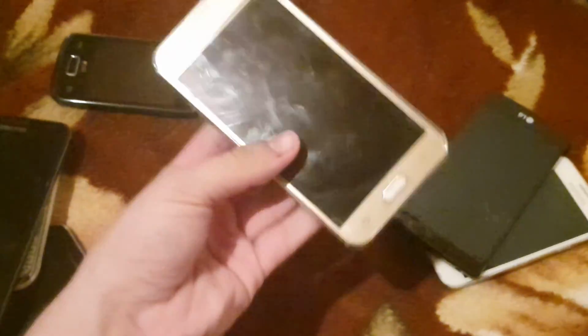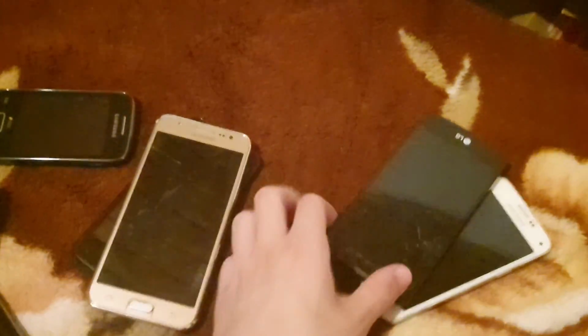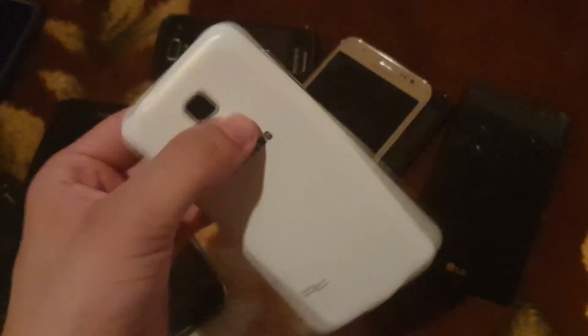and Vodafone Smart, LG G5, Samsung, LG G4C, and S5 Mini. I have many phones, but I keep them in a box. And I currently also try to do something very nice, of course.